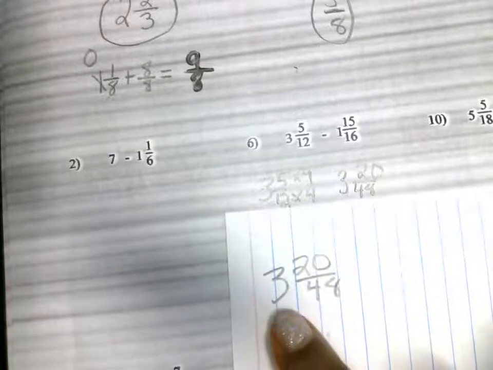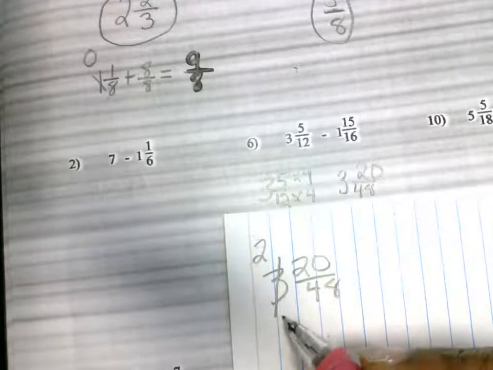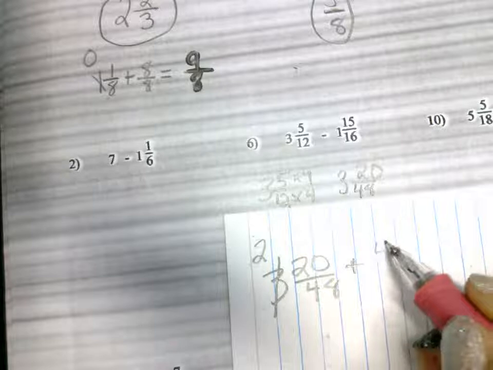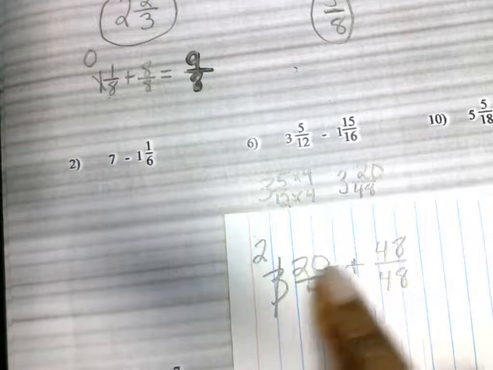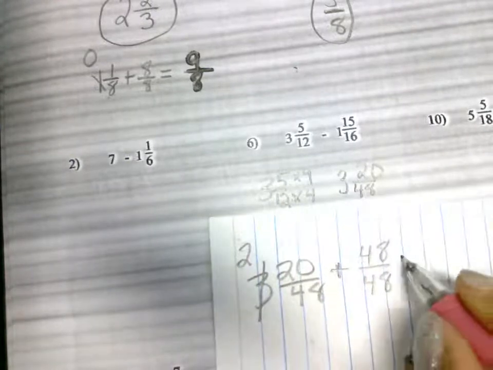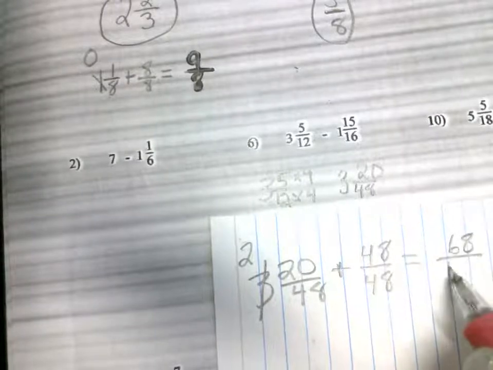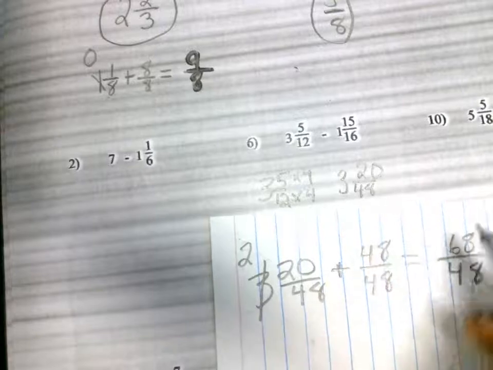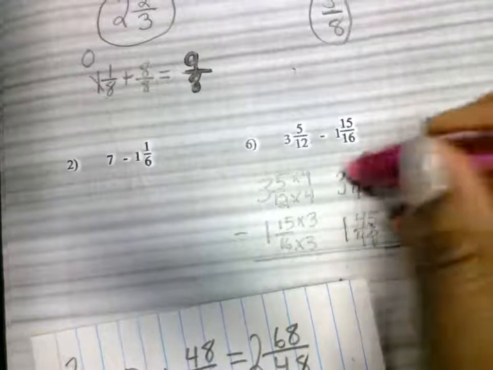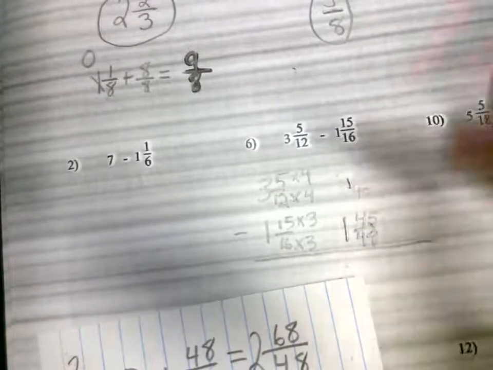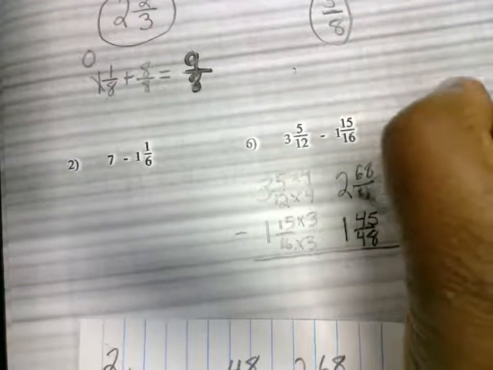Remember, we borrow. Some people say borrow. This is going to make this whole number 2. The 1 that we borrow, we're going to say 48 over 48. 48 over 48 is 1. We're going to add it to this fraction and make it bigger so that we can subtract. So here we have 68 on the top and 48 on the bottom, and bring over the whole number 2. So this is going to be 2 and 68 over 48.